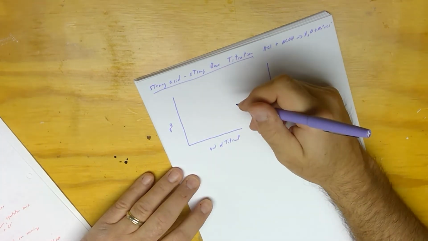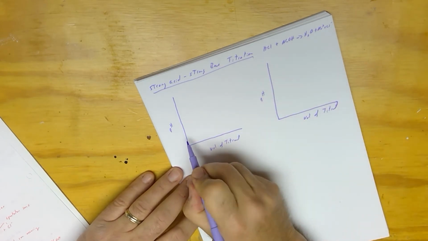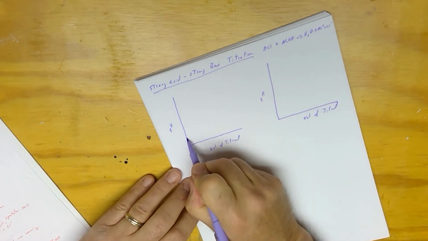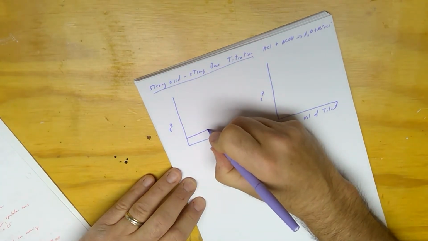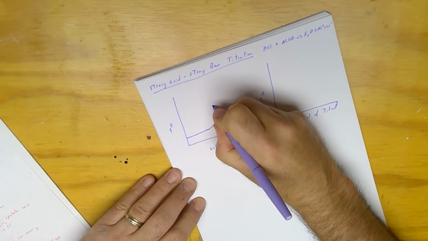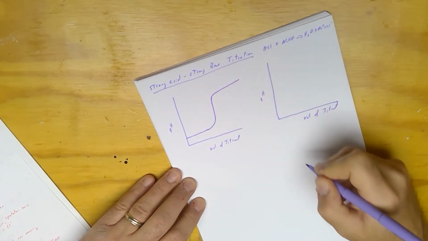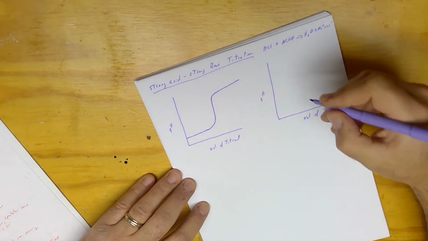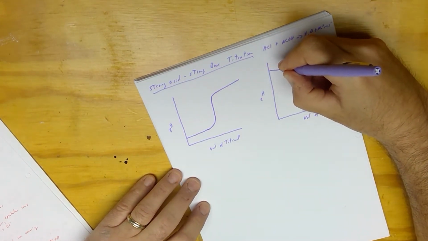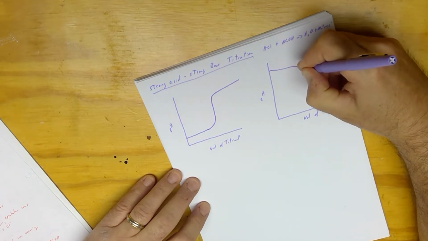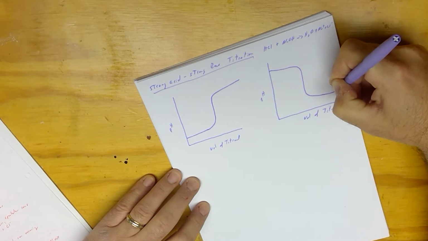This one starts here and it goes up a little bit, and then all of a sudden it juts up like this, and then it does this. And for this one, we're going to do the opposite. This is going to come like this, and then all of a sudden it drops like this, and then does something like this.